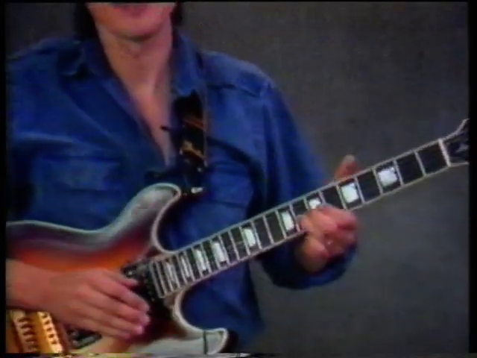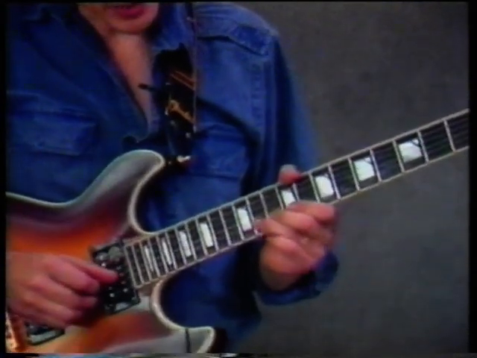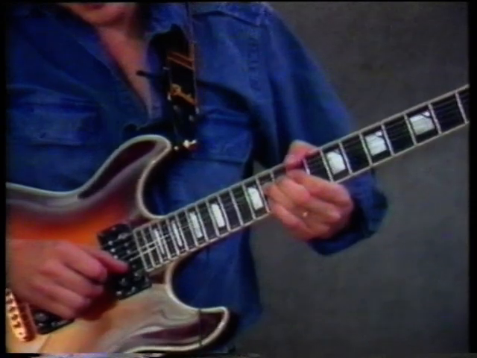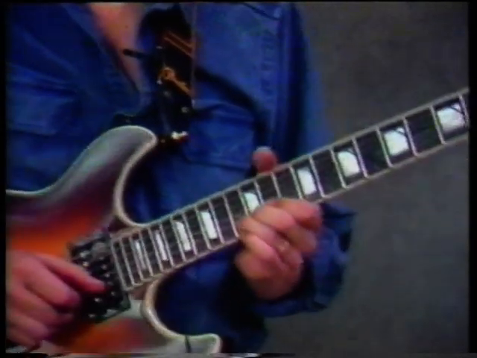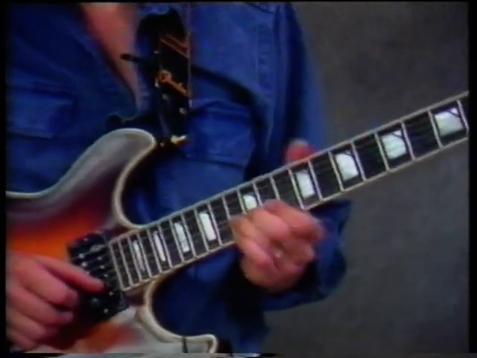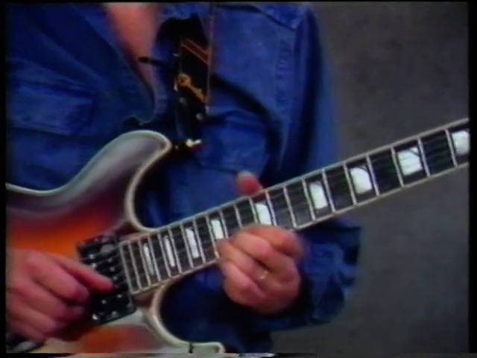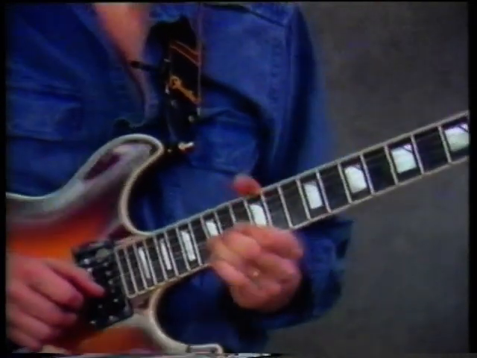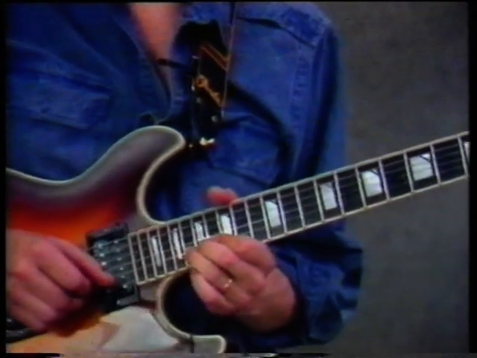From the first to the third, the minor third of the minor pentatonic. From the minor third to the fourth. From the fourth to the fifth. From the fifth to the seventh. And the seventh to the tonic again.